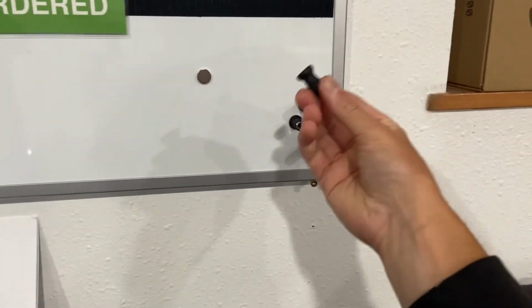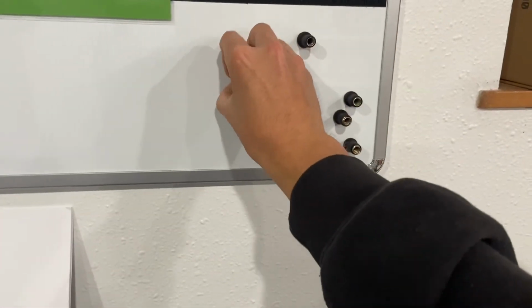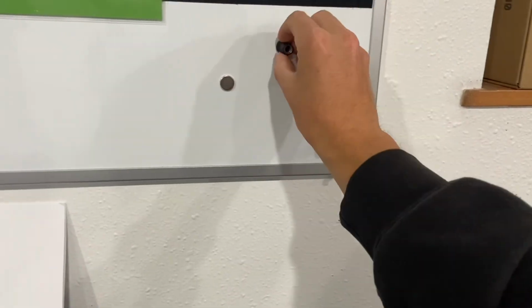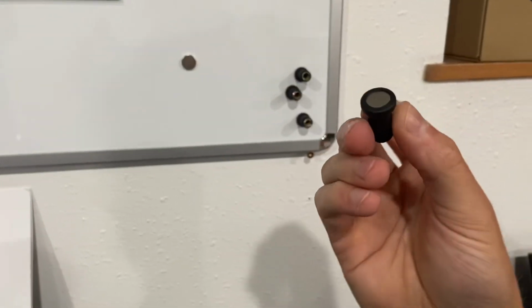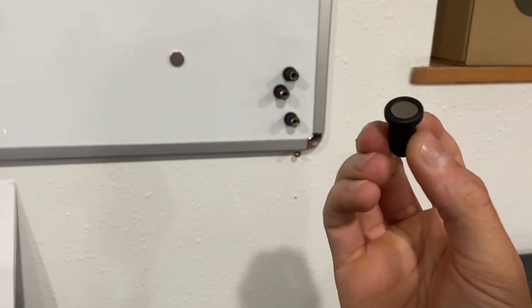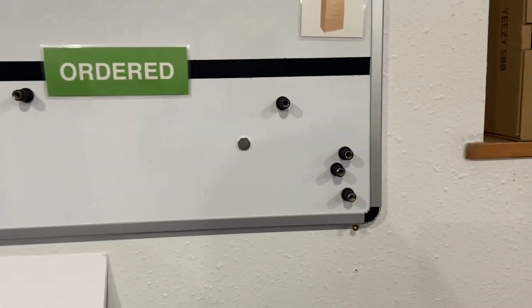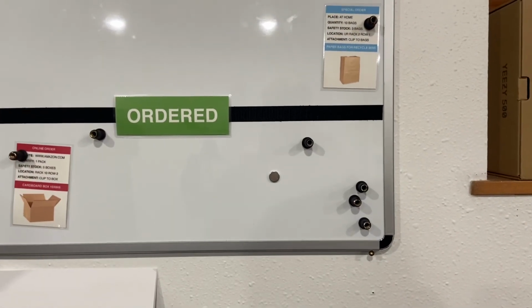So check this out. You cannot grab this, but you can grab this so easily, and it's just much better. And also it has a rubber coating because of the shrink tubing, so it won't really damage the whiteboard either. So that's just a cool little thing that I made. Hope you guys like that.